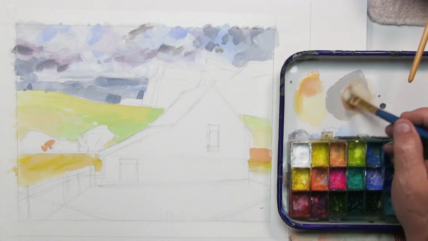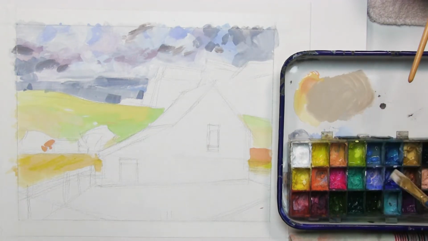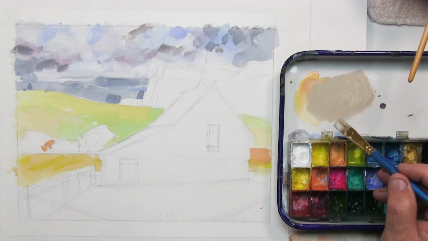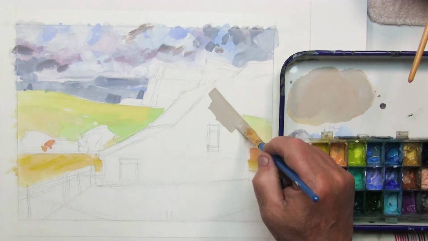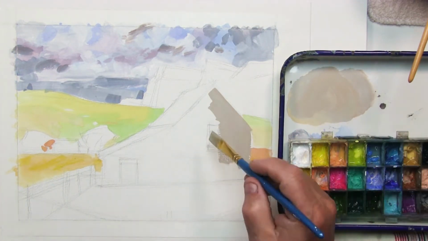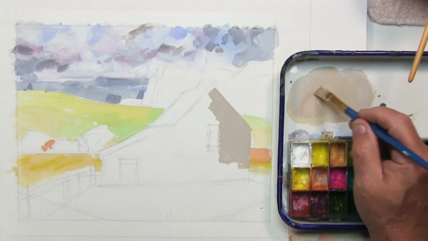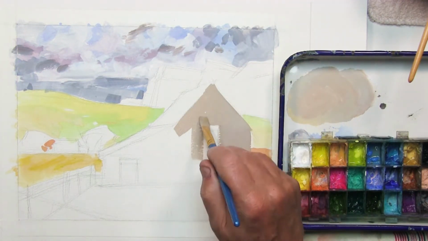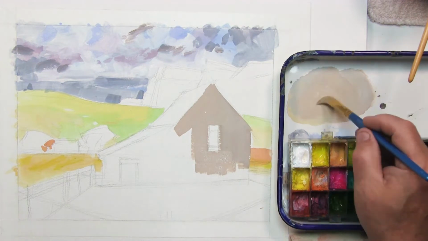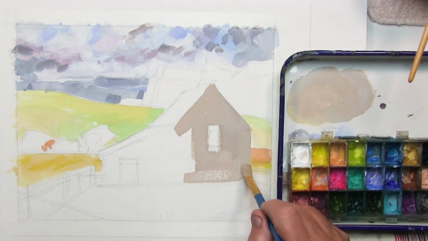So I'm trying to mix up a nice juicy kind of warm gray, and you can see I'm even mixing it into the background colors to get the basic shape of that barn. I'm not going to try to paint the whole thing the same color or even the same value. I'm going to shift it as it moves from one side to the other, even shift it a little bit more from the cool colors on the right hand side to warm on the left.